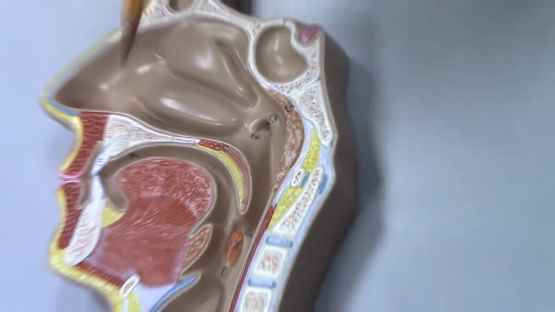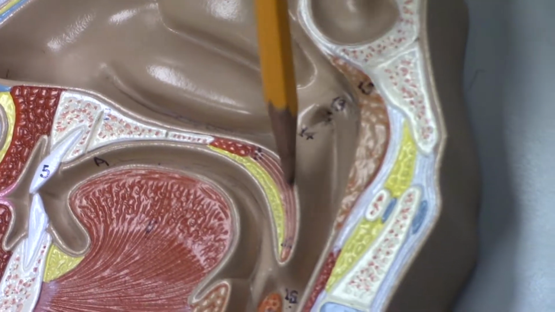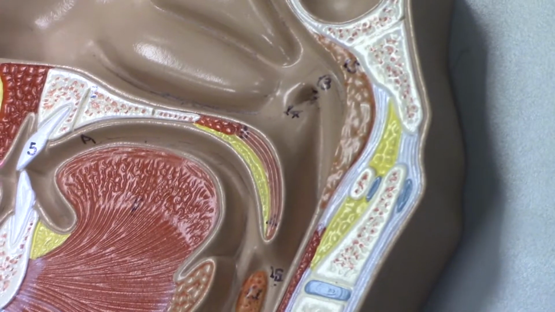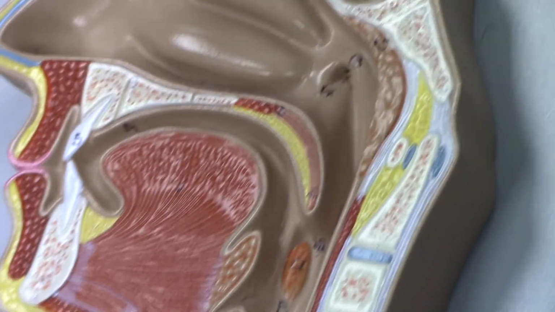Next, we have the hard palate and also the soft palate, which also includes the uvula. The hard palate is made of bone, whereas the soft palate only consists of muscle.